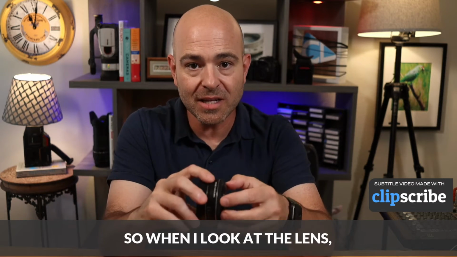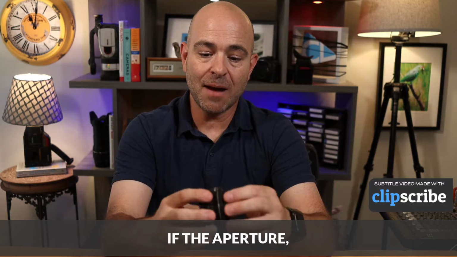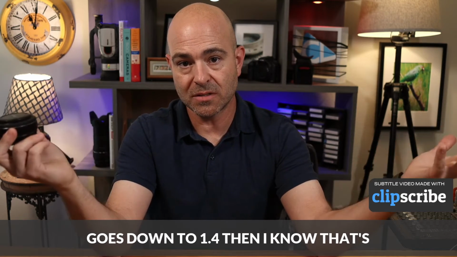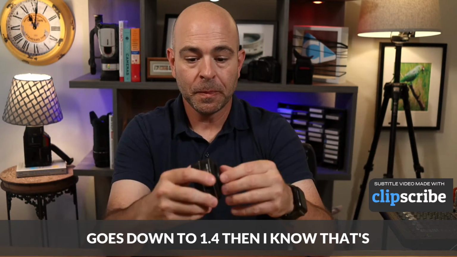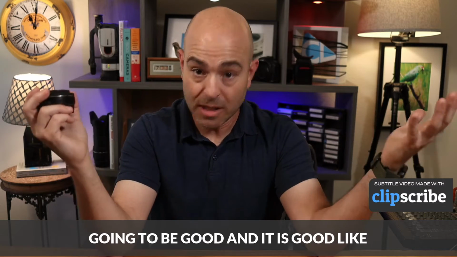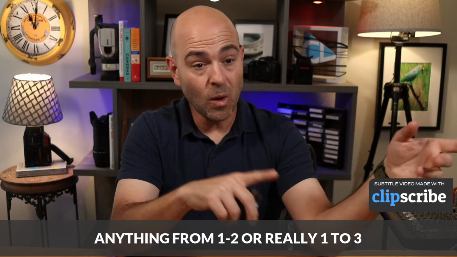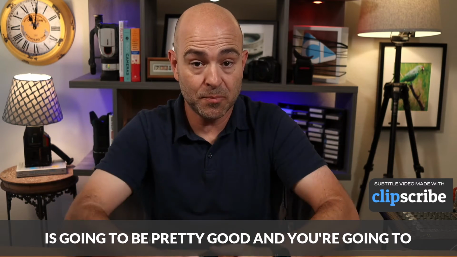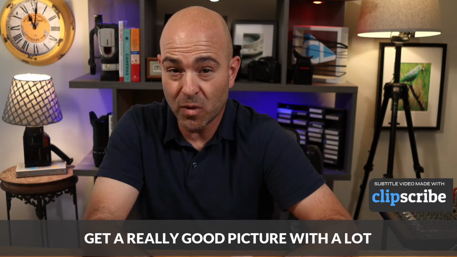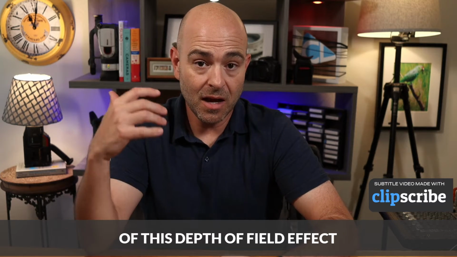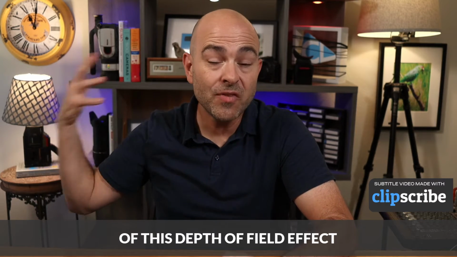So when I look at a lens, if the aperture goes down to 1.4, then I know that's going to be good. And it is good. Like anything from 1 to 2, or really 1 to 3 is going to be pretty good. And you're going to get a really good picture with a lot of this depth of field effect.